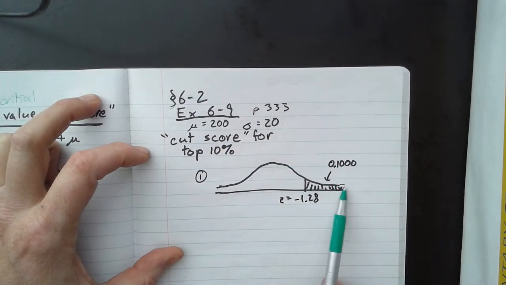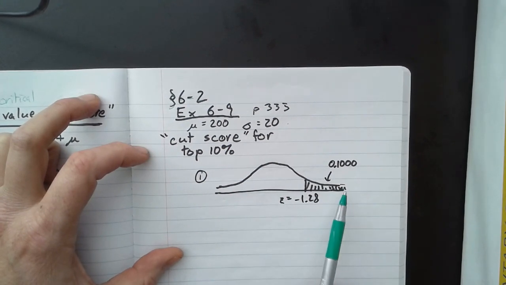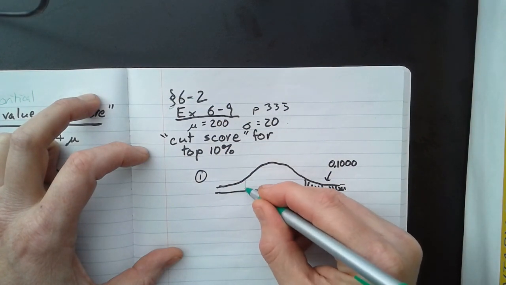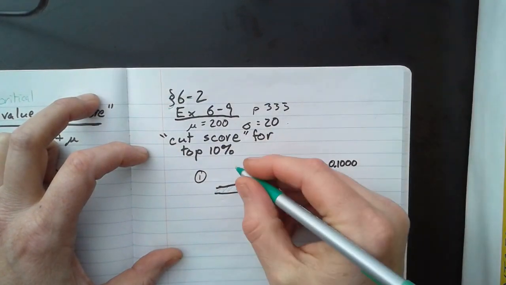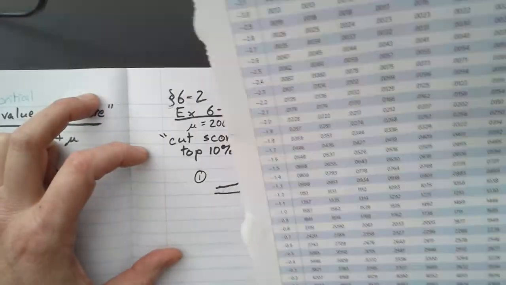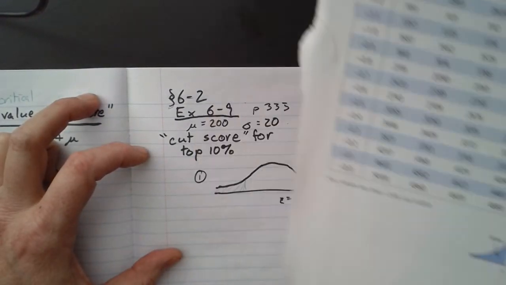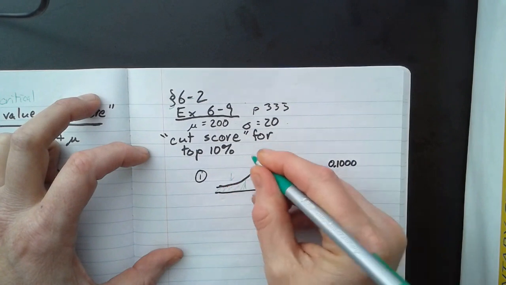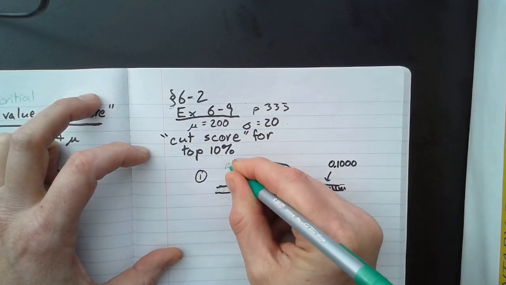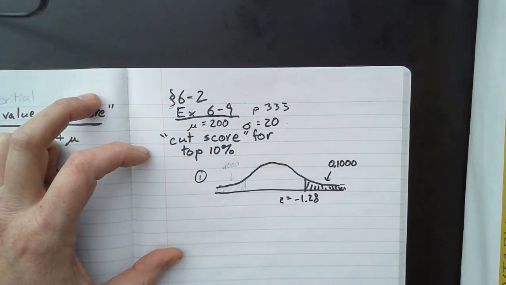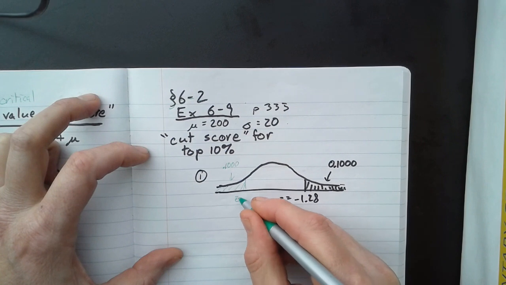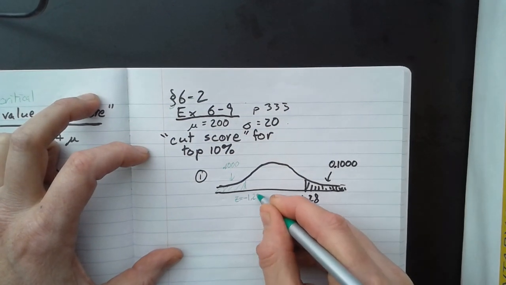And here I was applying the trick that right areas are essentially just the opposite of left areas. But then I forgot that fact. So what I looked up in the z table was actually this over here. Remember, because our z table gives us, let's see, you can see it, left areas, right? So here, this area is 0.1000. Okay, this is z equals negative 1.28.